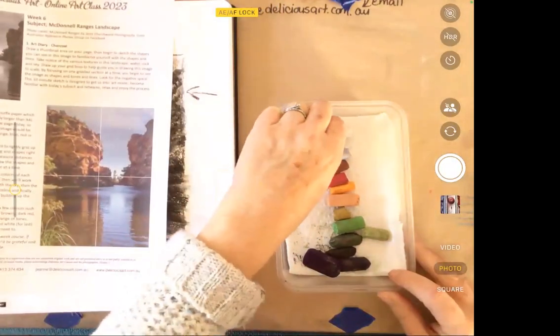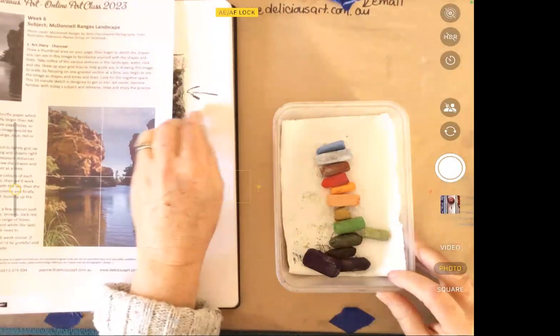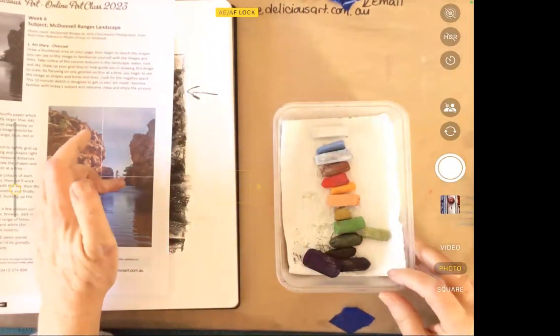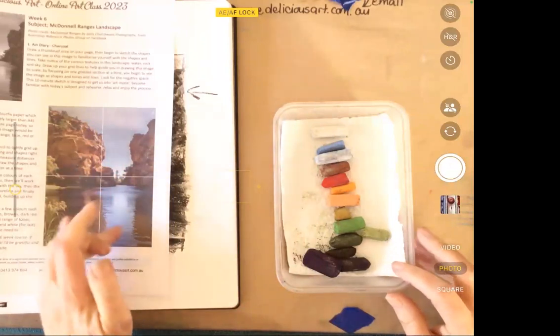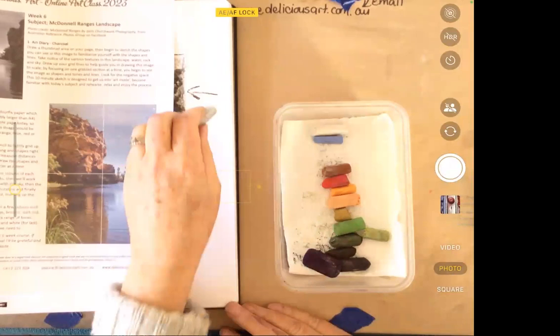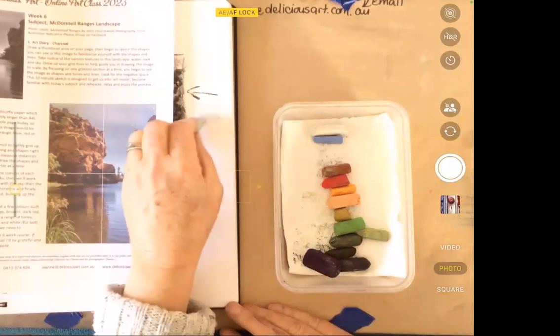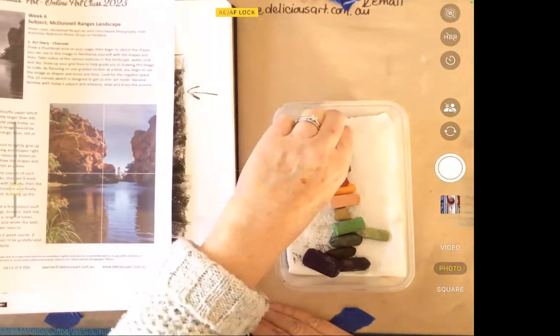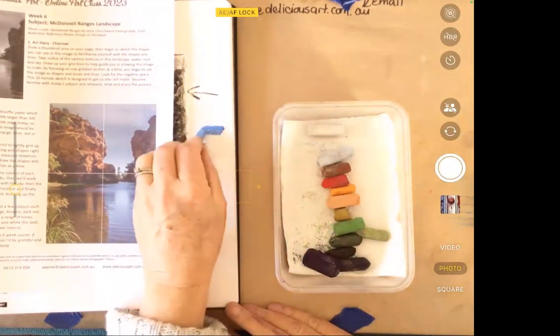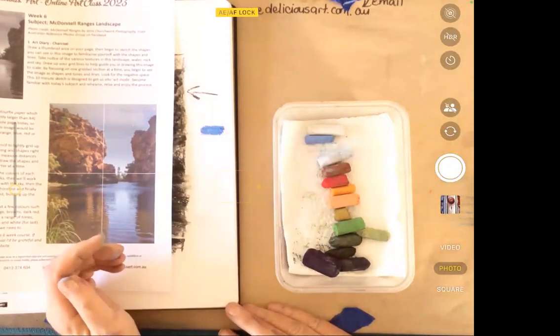I'll start from the light. So I've got white, which you can't see on the paper. White will come in handy for adding some light into the sky and the water. And then I have a pale blue there. And then I have a darker blue, which is for the sky. So they're my sky colours and water.